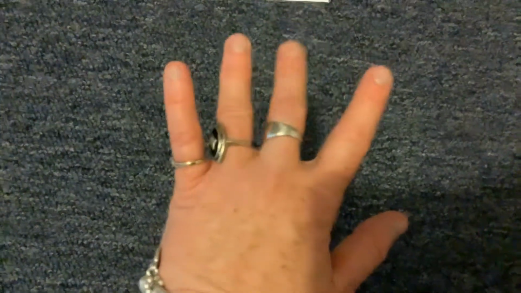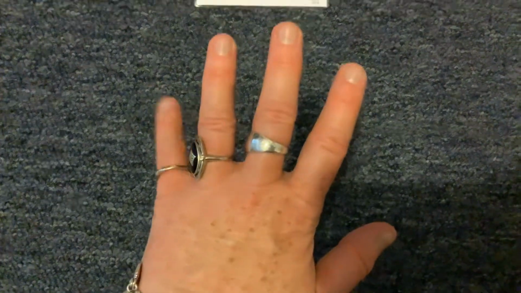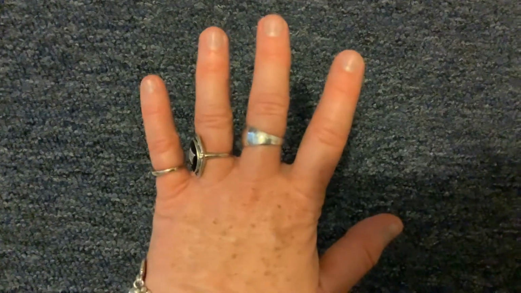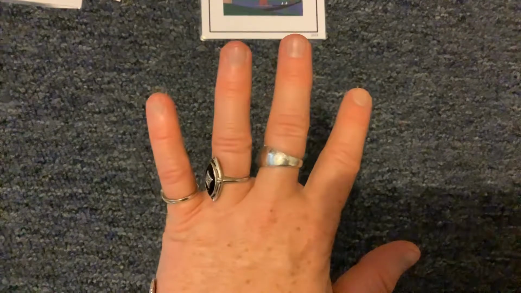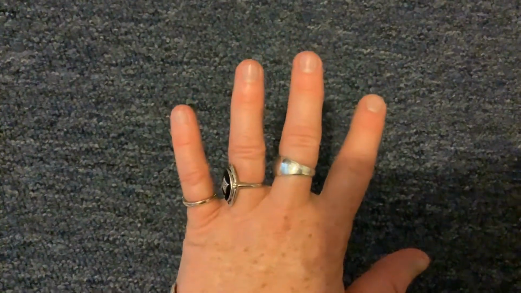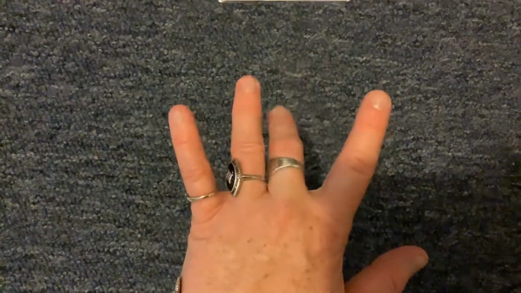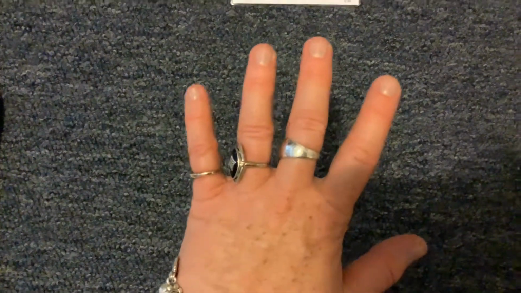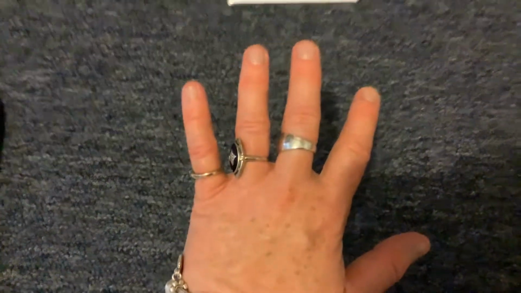J, a, b. Three sounds. Our next word is make. M, a, k. Three phonemes, three sounds. Our next word is rest. R, e, s, t. Four sounds, four phonemes. Our next word is rope. R, o, p. Three sounds. Our next word is clip. C, l, i, p. Four sounds, four phonemes.